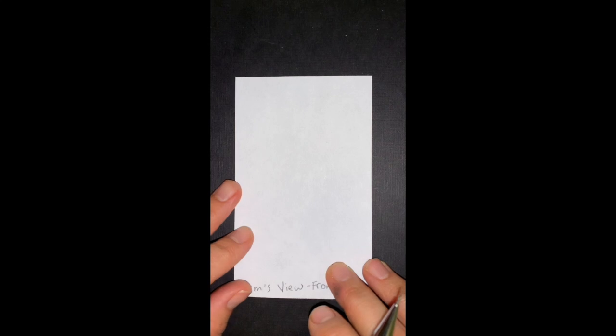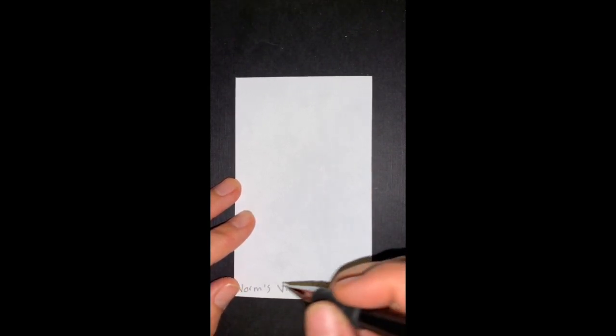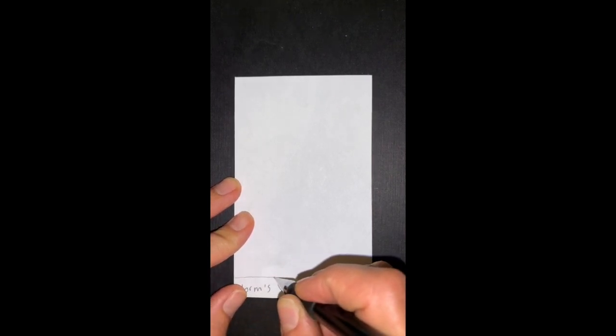Hi everybody, today we're going to learn how to draw from a worm's view, or looking up. It's not looking straight up, but we're going to be looking up. So we're going to be drawing the Empire State Building, and it's stacked kind of like a cake. So the first thing we'll do is start with the bottom layer.